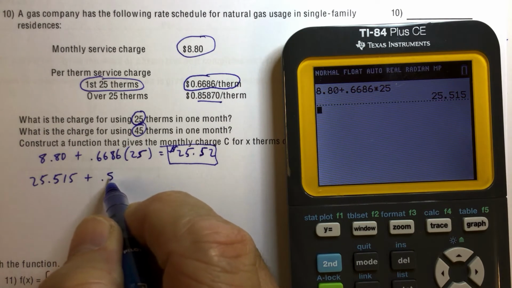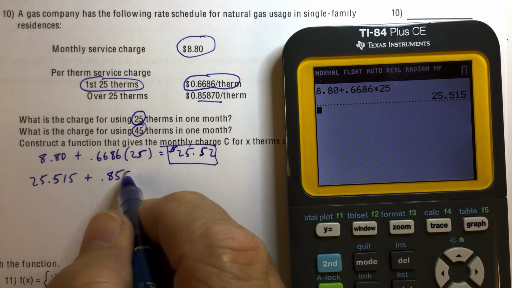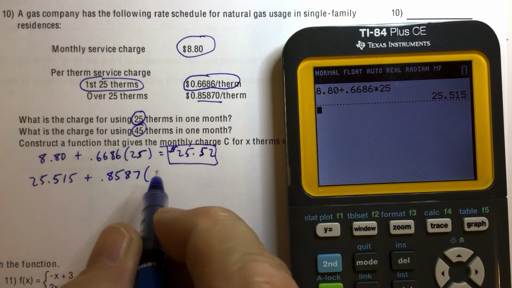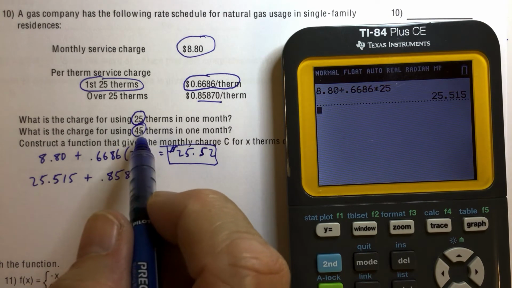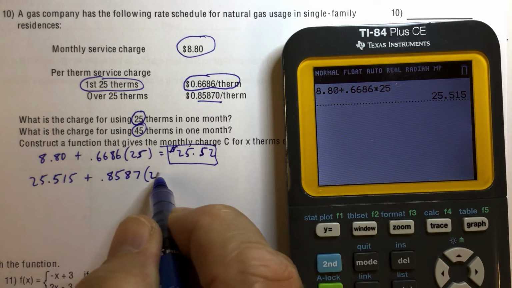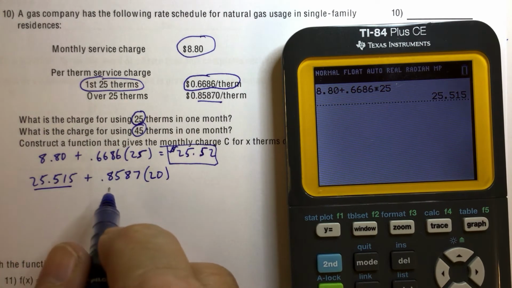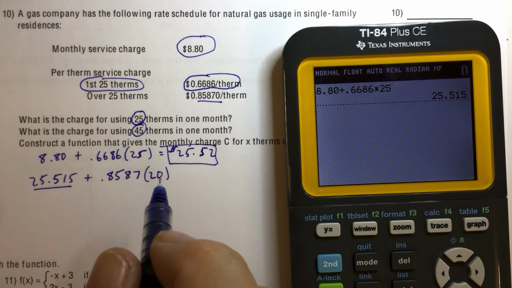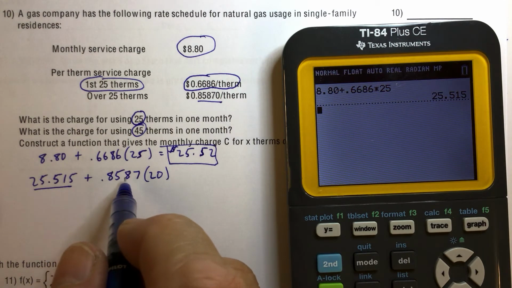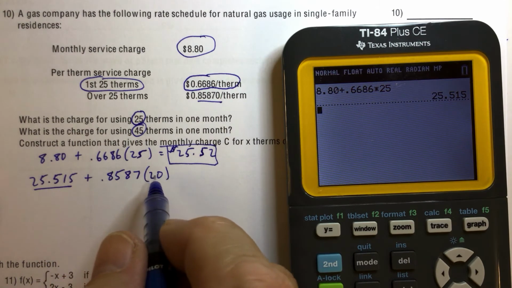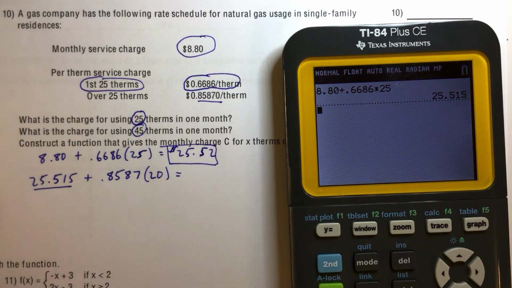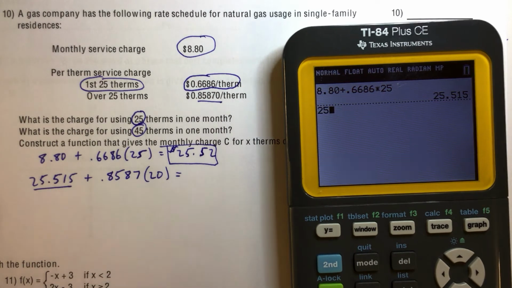So we're going to pay 0.8587 times not 45 because we've already paid the first 25, and the excess would be 20. So you're going to pay the $25.52 plus the almost 86 cents for the next 20 therms, and that's going to give us, let's see, 25.515.